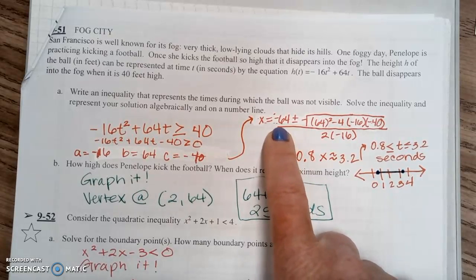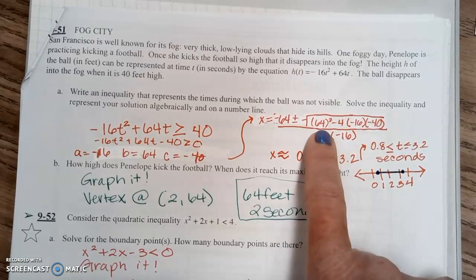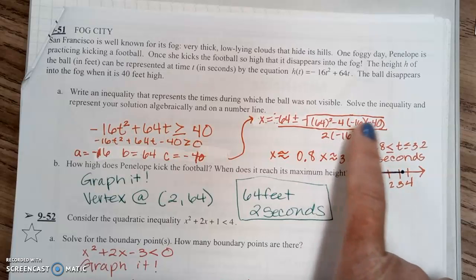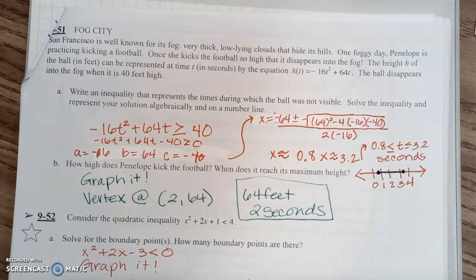x is equal to negative b plus or minus the square root of b squared minus 4 times a times c, all over 2a. And then remember, when you do this, you get two answers, right? One with adding and one with subtracting. So you punch it in your calculator with adding, and you get 0.8. You punch it in again with subtracting, and you get 3.2.